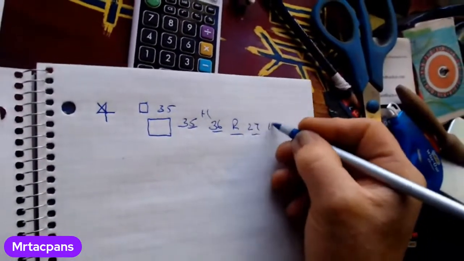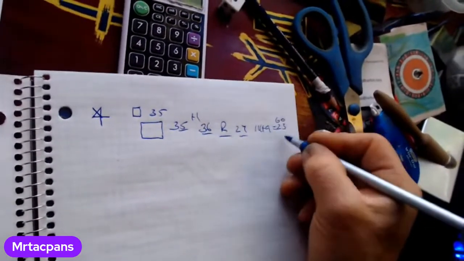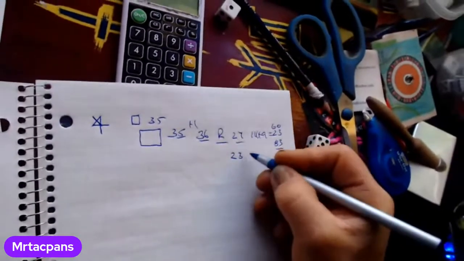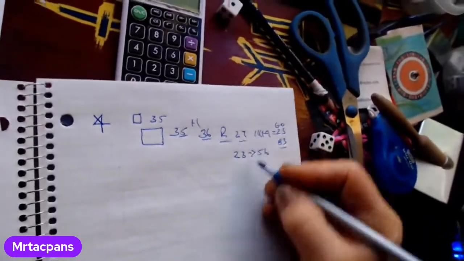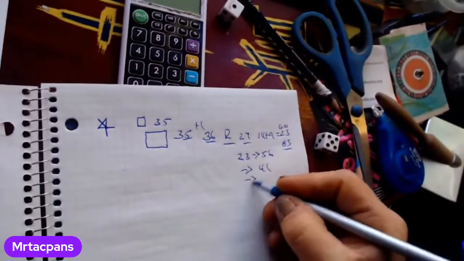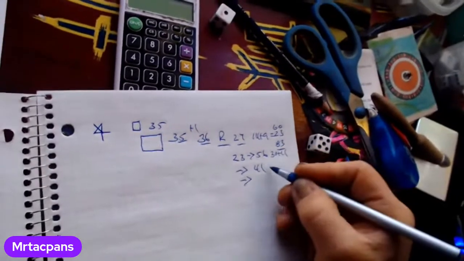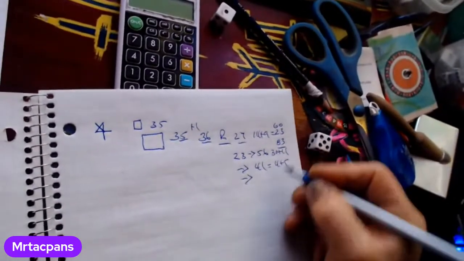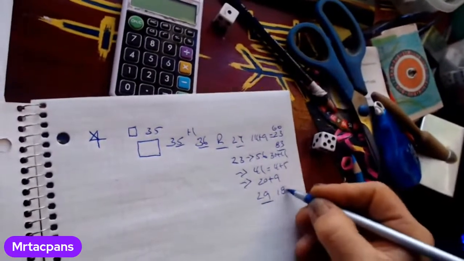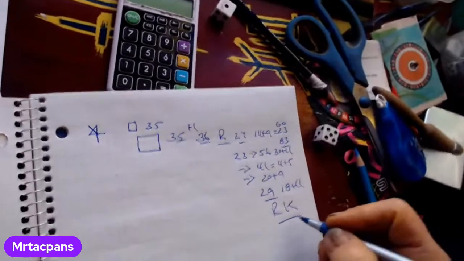Recreating 27, 14, and 9 equals 23, 83. I'm just going to use the 23, which will go on to be 56, which will go on to be 41, which will go on to be, well, actually, it's going to be 30 and 11, and this is going to be 4 and 5 equaling 20 and 9 equaling 29, or 18 and 11, which is RK coming together.